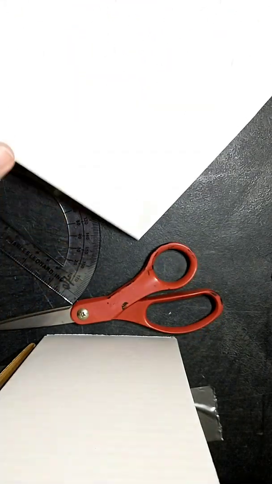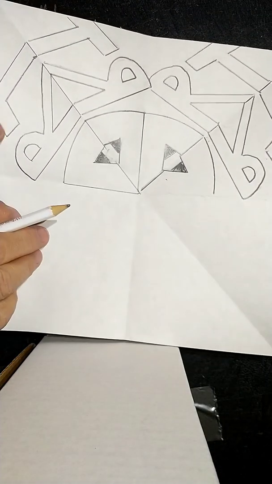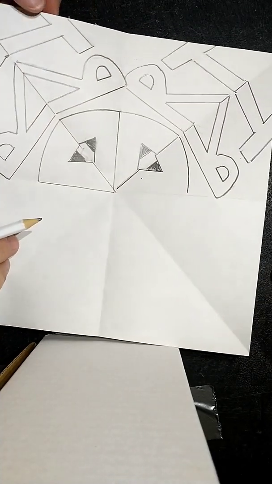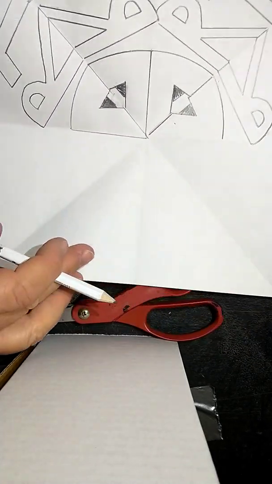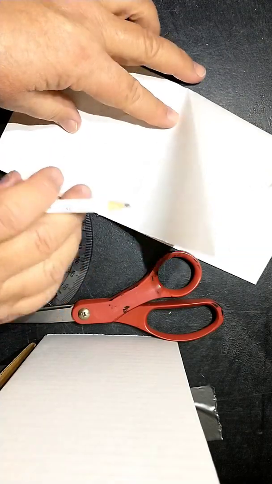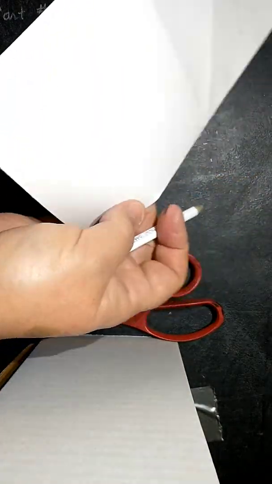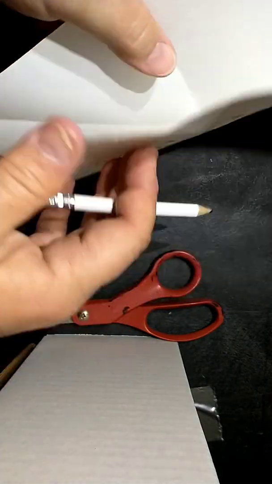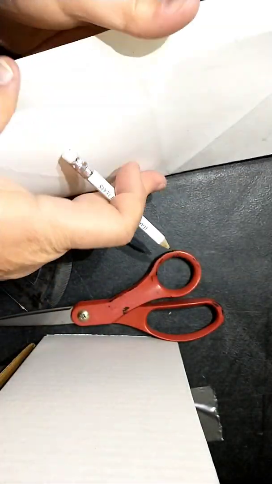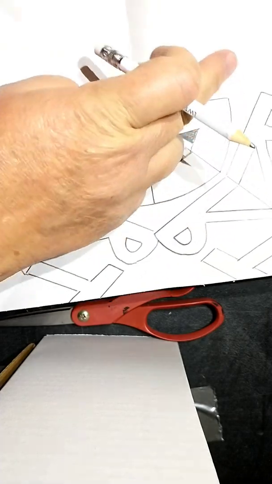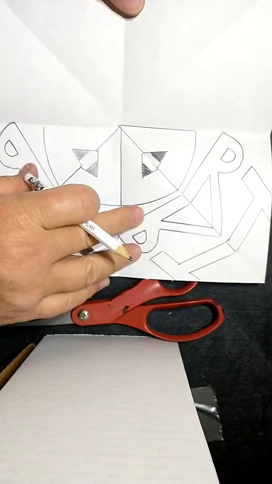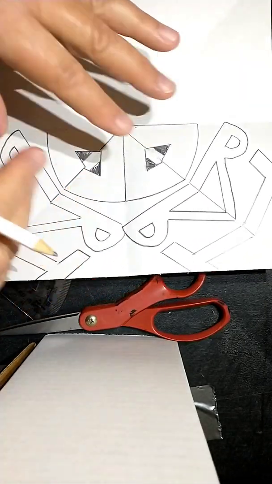Alright, so you're going to see that that's half of the radial design. So when I'm finished this far with it, I'm going to fold it over like that. And then the pencil's on this side, so I want to press on this side. And then I'll have the whole design going all the way around. And I'll have the example to show you in the next video.